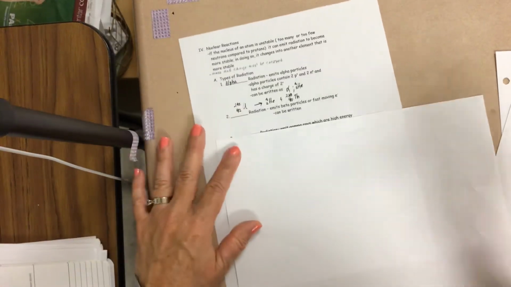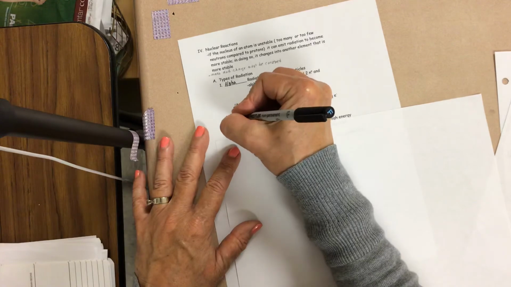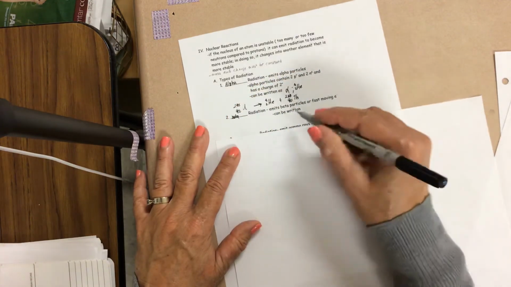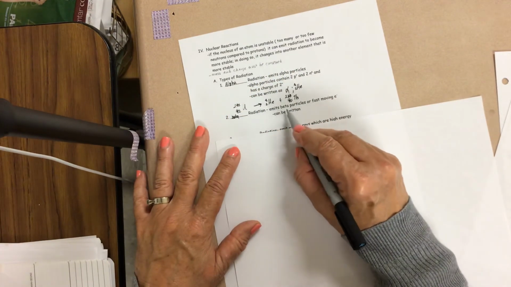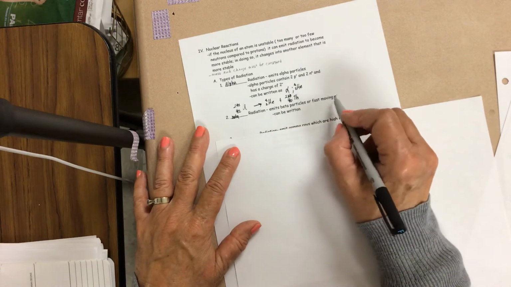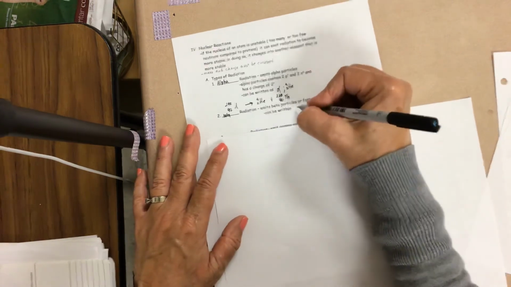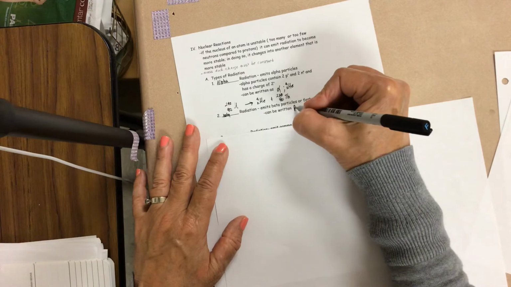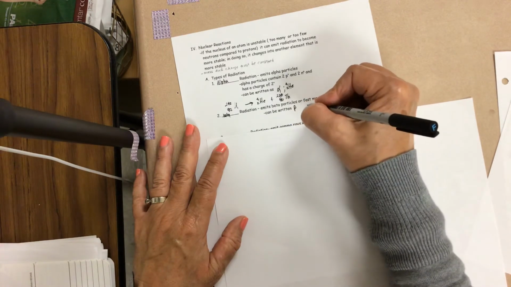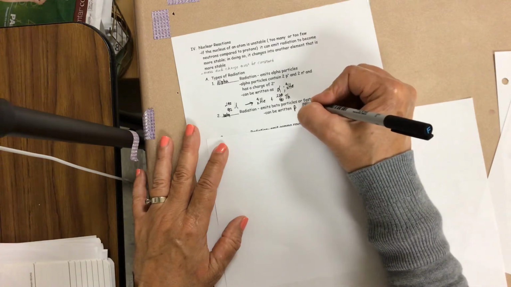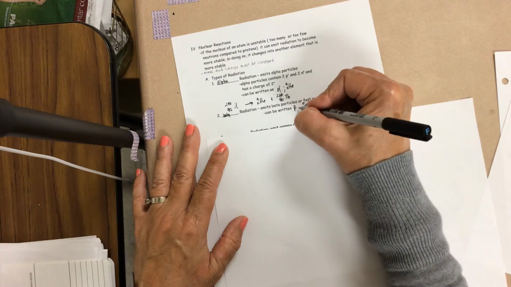Another type of radiation is called beta radiation. Beta radiation will emit a beta particle, which is a very fast-moving electron. It can be written using the Greek symbol beta, a B with a long tail. Electrons have 0 mass and a charge of -1.